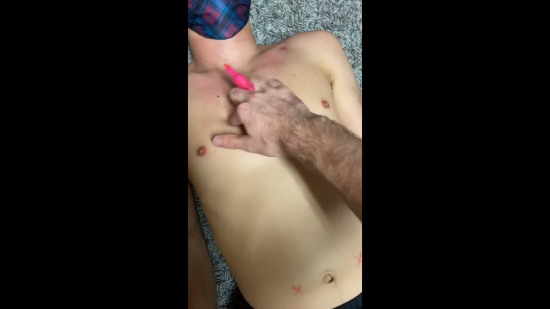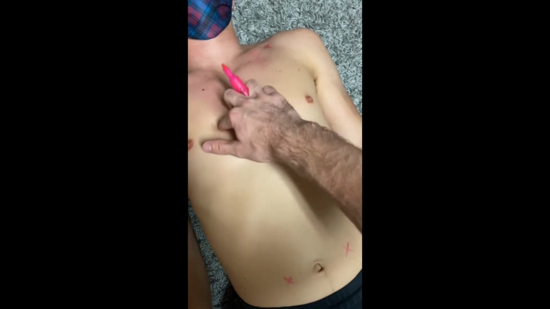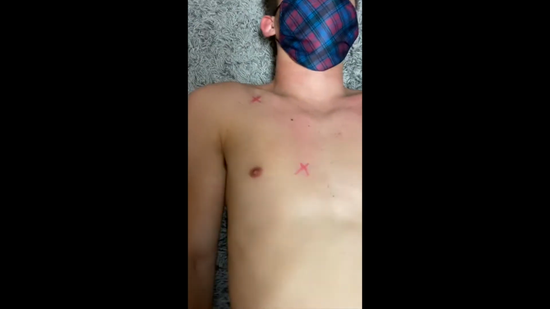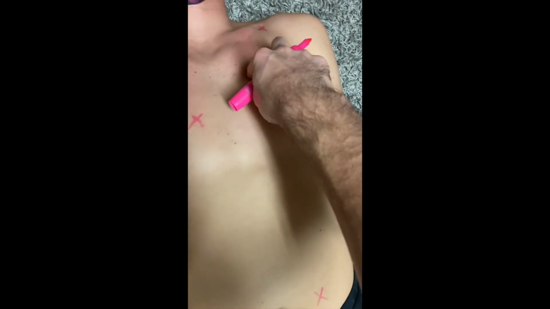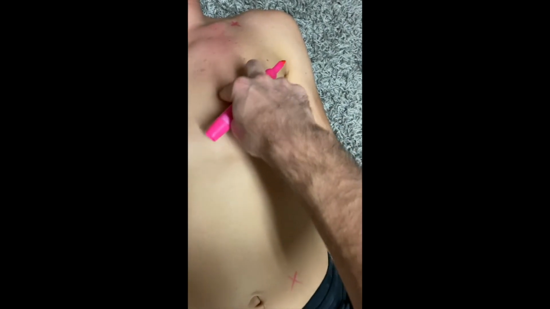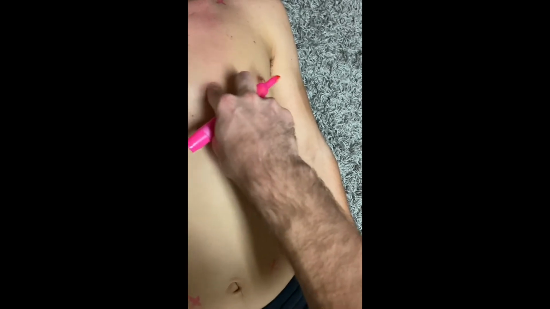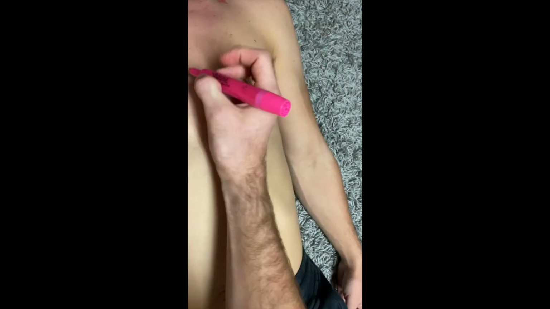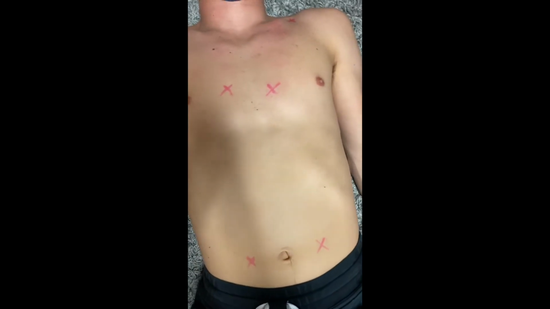2, 3, 4, right there. All right, and then I can feel same thing on the other side. So boom, there's one, there's another one, and there we go. There's the 4th space right there. There we go. All right, so that's V1 and V2.